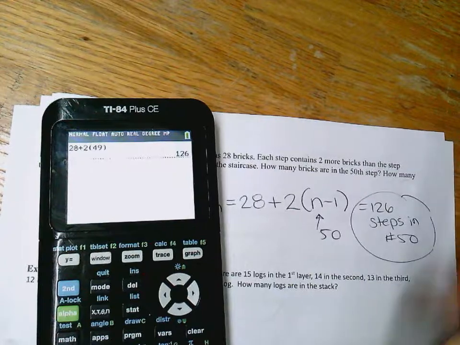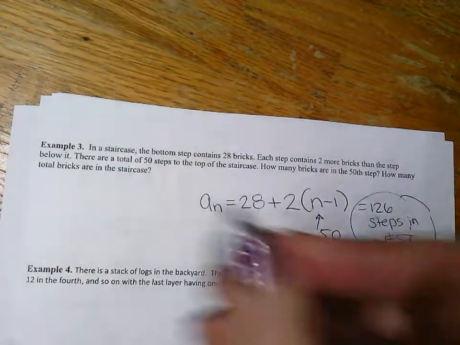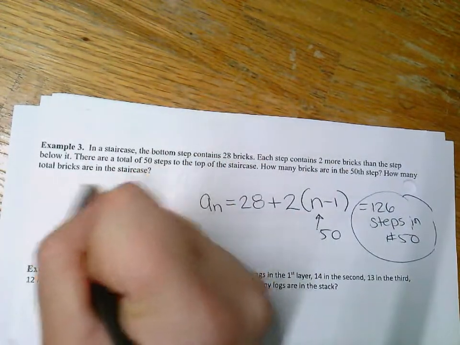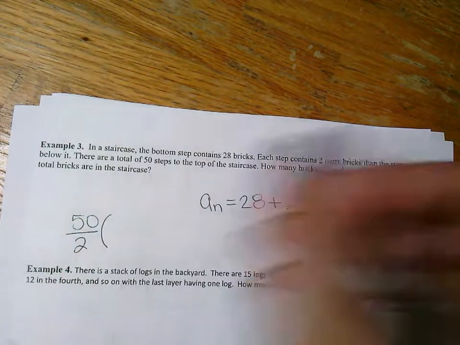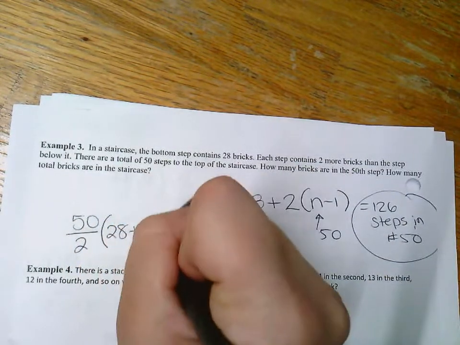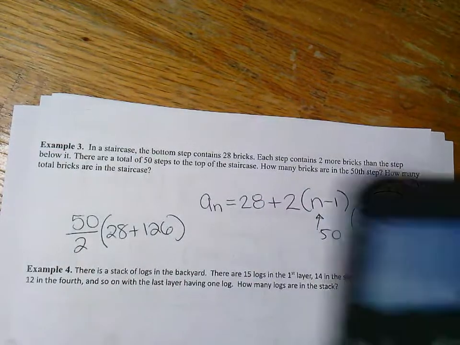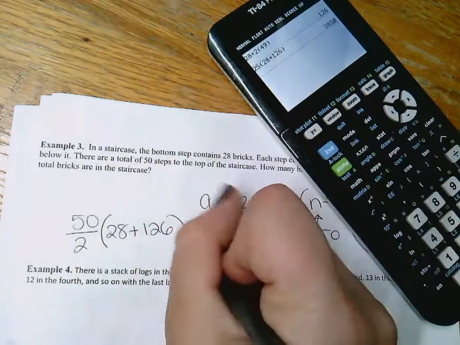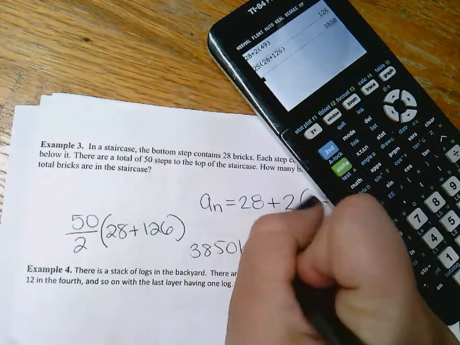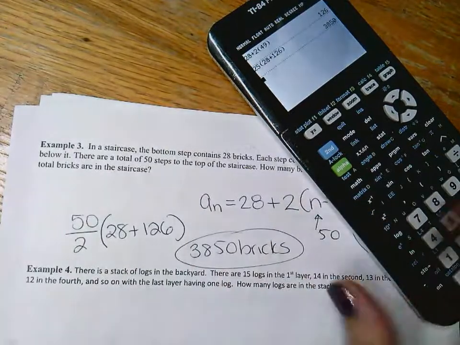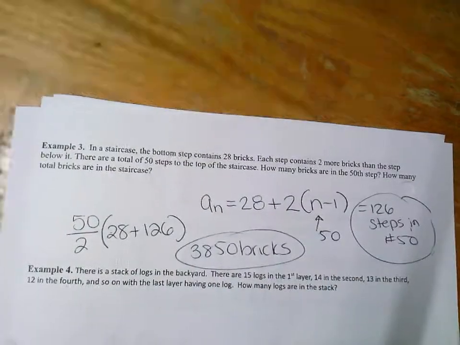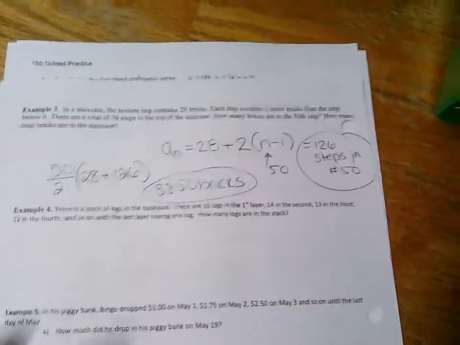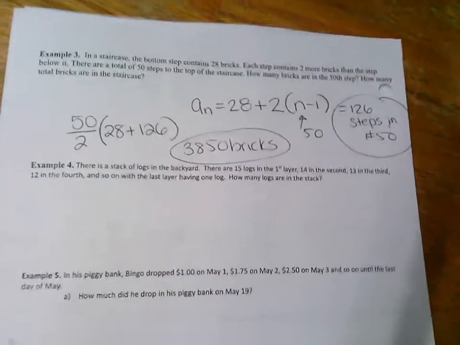So I can use that now in my formula, right? I have 50 steps divided by 2 times 28 plus 126, first plus last. 25 pairs of 28 plus 126 looks like 3850 bricks. Sound good? All right, I'd like you to try example 4 without my help first and then watch the video afterward.